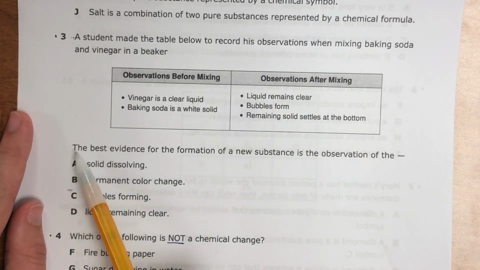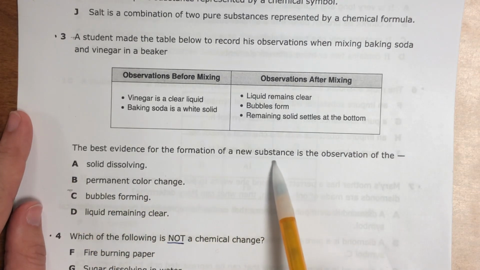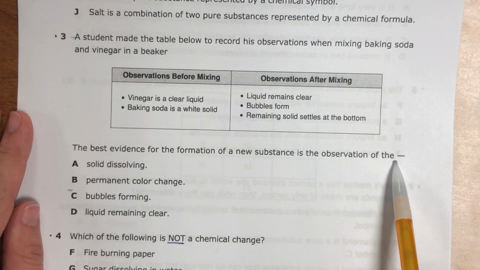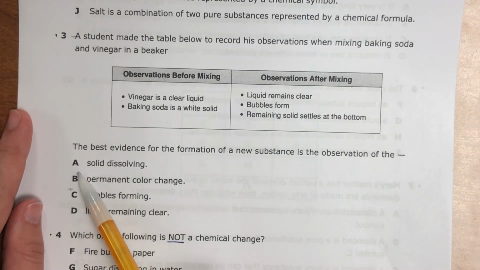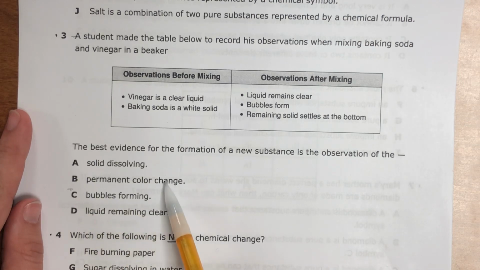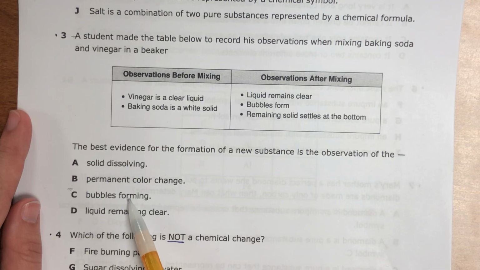The question says, the best evidence for the formation of a new substance is the observation of the A, solid dissolving, B, permanent color change, C, bubbles forming, or D, liquid remaining clear.